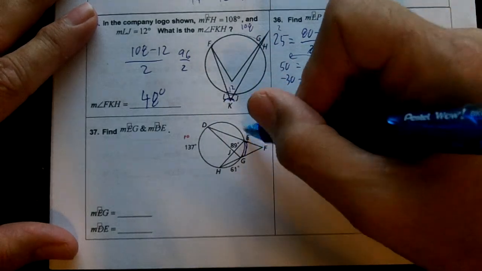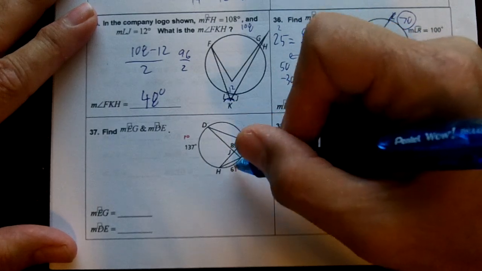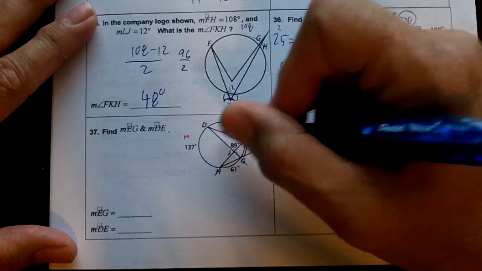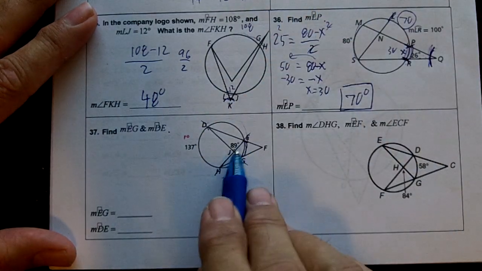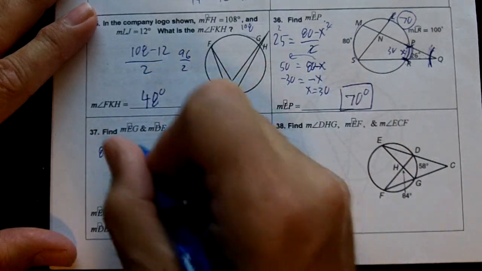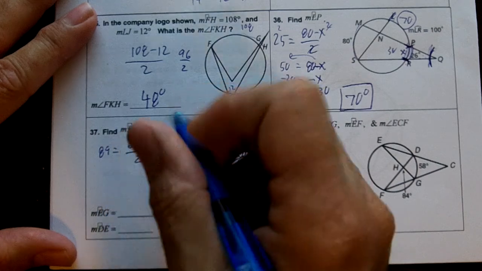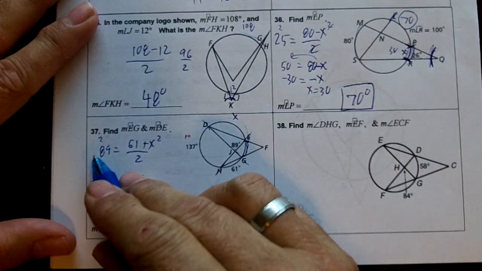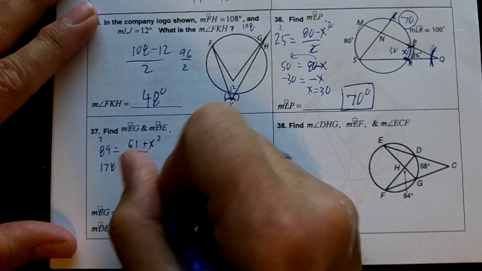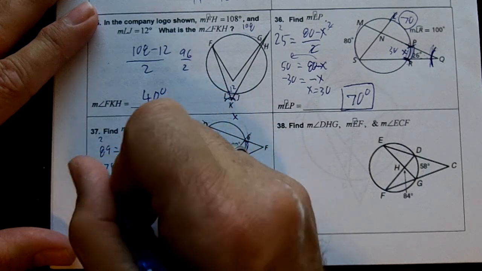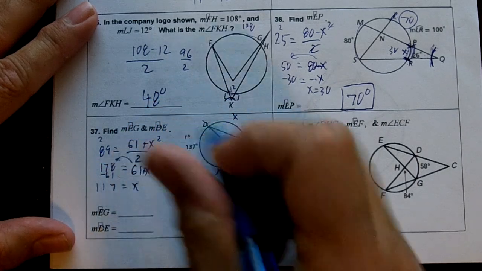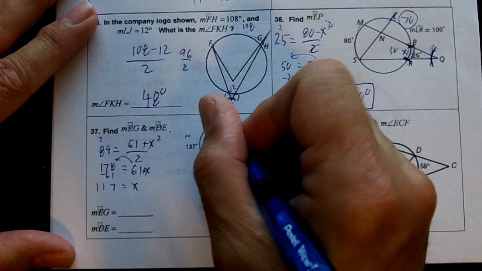Okay, so I could get DE from the 89 and the 61 right here. This 89 is formed by this arc and this arc, right? So 89 is equal to, and I'm going to call this X, 61 plus X divided by 2. Multiply both sides by 2, you get 178 equals 61 plus X. Move over the 61 and you get 117. So X, D to E, is 117.